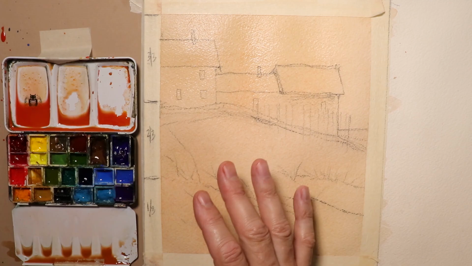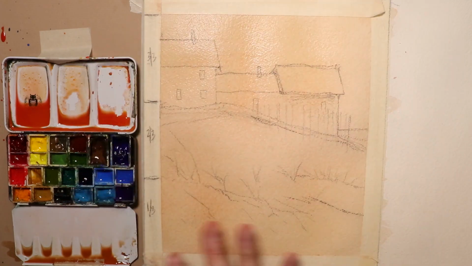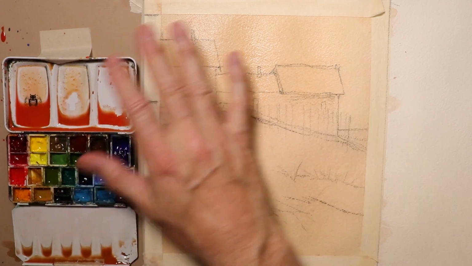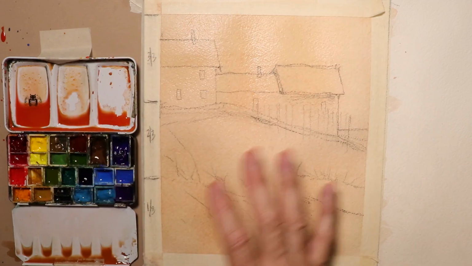So that's why we always say when you do your first wash, your first glazing, you're going to let that dry 100%. So if it takes 2-3 hours to dry, fine. If you want to use a blow dryer, hey, that's great too. You can use a blow dryer maybe 5-10 minutes to get it really dry.